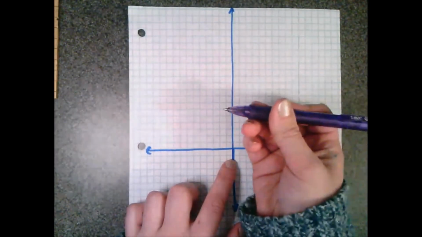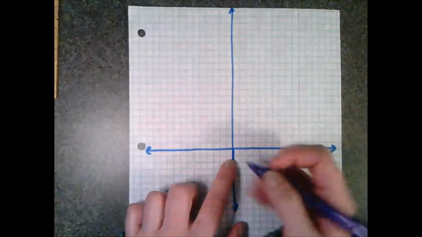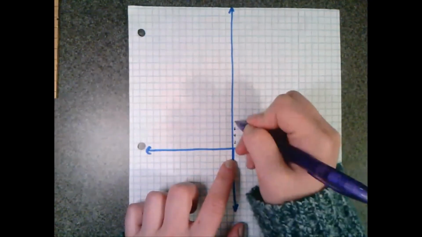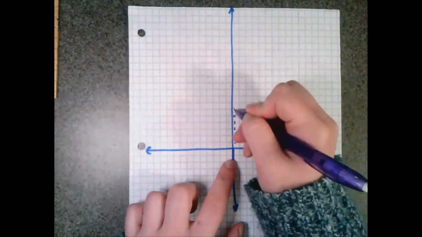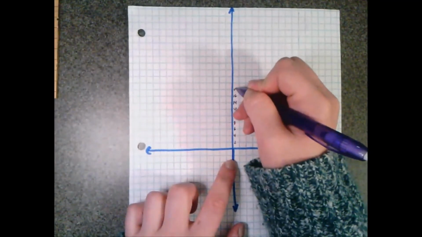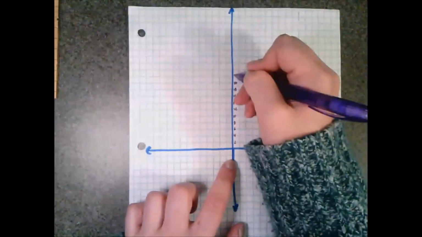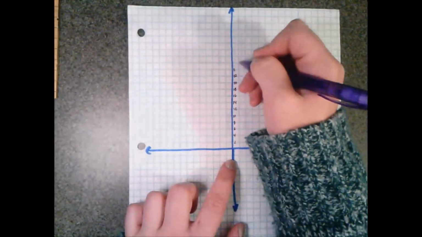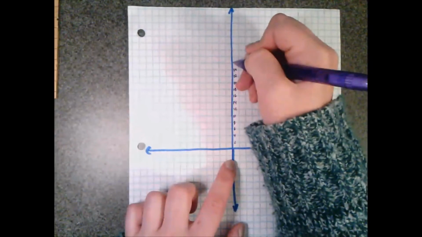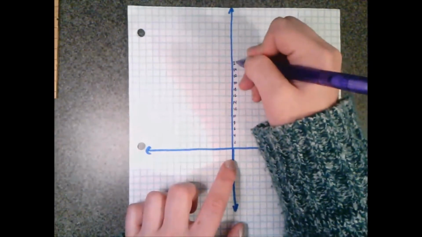I'm using a pen, which is nice and tiny, because the tinier your numbers, the easier it is to read. So I'm counting by 2s going up. You can count by whatever you want. I would recommend keeping it at an even number or 5, just because those are the easiest.